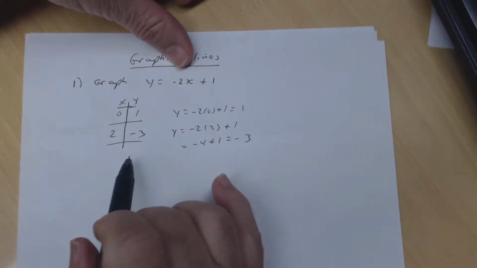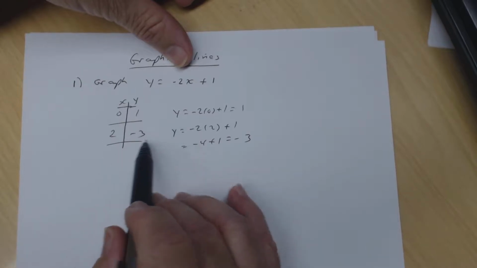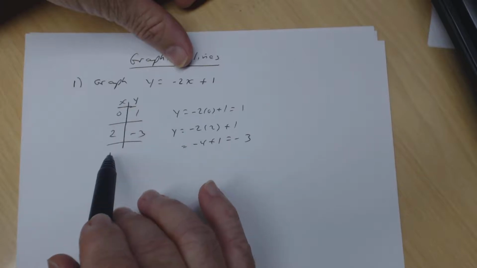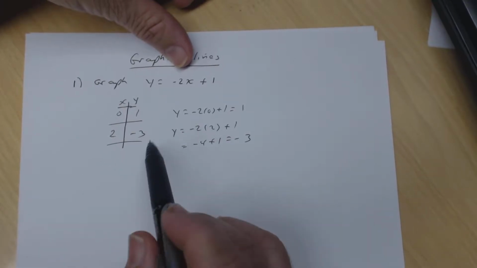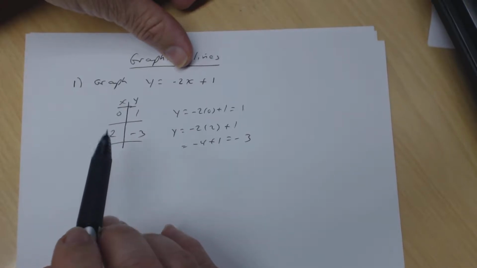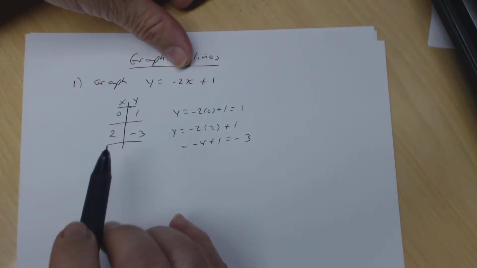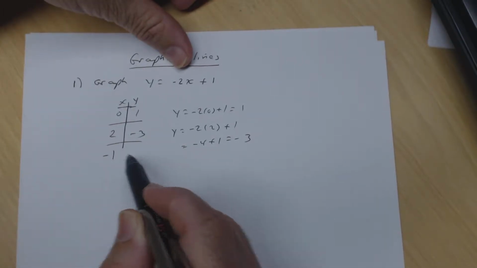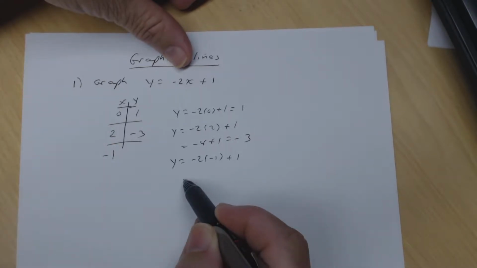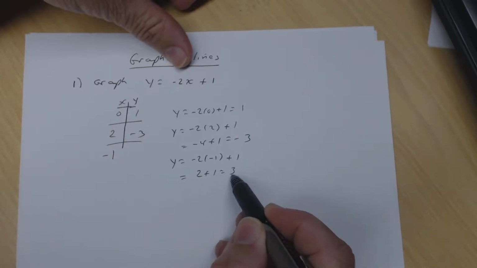I'll use one more point to make sure they all lie on the same line, because I could have made a mistake in the computation. If I graph only 2 points and one is incorrect, I'll be graphing the wrong line. So use one more point to verify that the 3 points are collinear. If x is negative 1, I get y equals negative 2 times negative 1 plus 1, so negative 1 times negative 2 is 2, plus 1, which is 3.